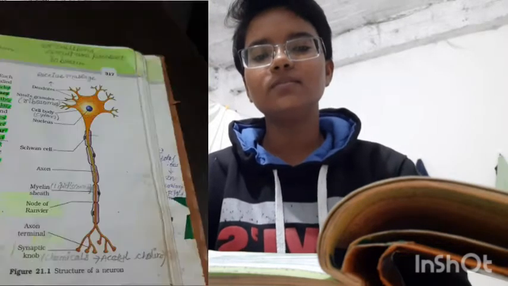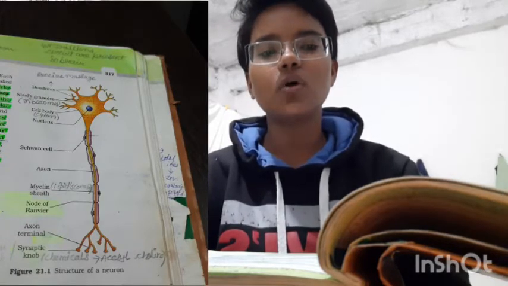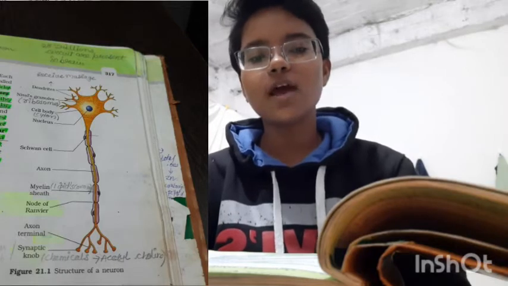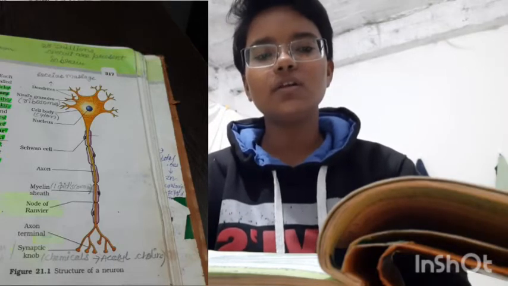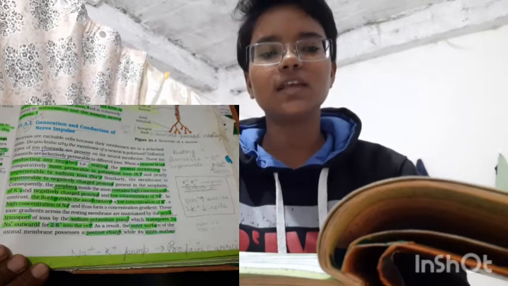Based on the number of axons and dendrites, the neurons are divided into three types: multipolar, with one axon and two or more dendrites, found in the cerebral cortex; bipolar, with one axon and one dendrite, found in the retina of the eye; and unipolar, with a cell body and one axon only, found usually in the embryonic stage.